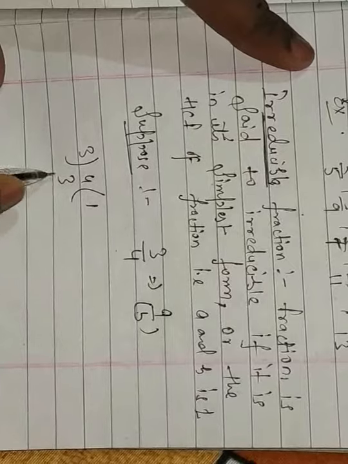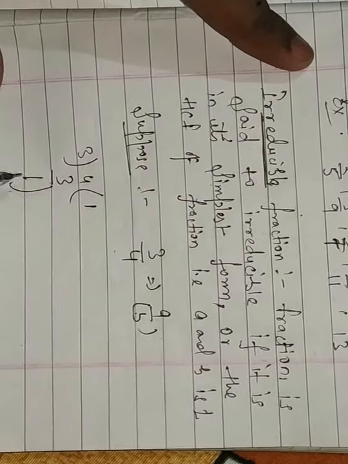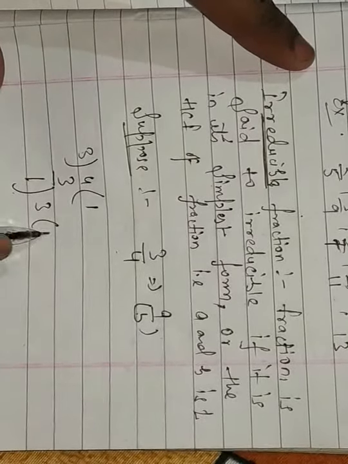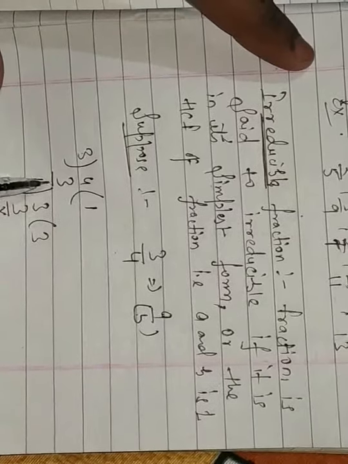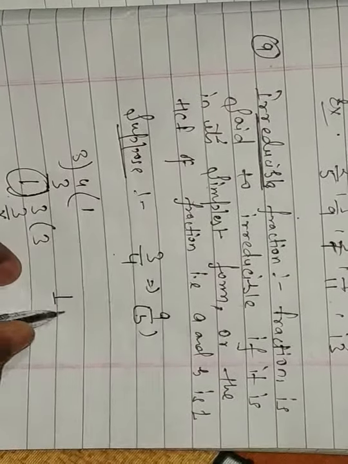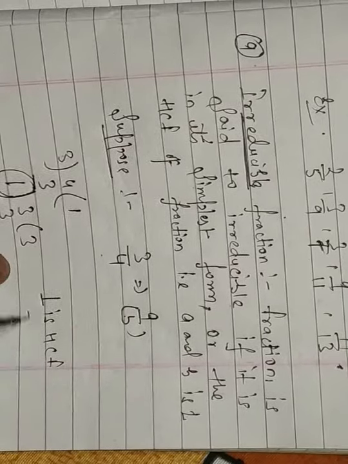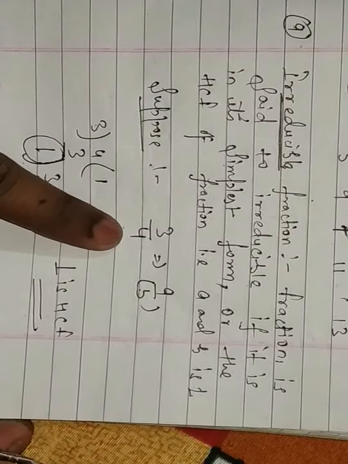3 1s are 3, we are left with 1. So now 3 will be divided by 1, 1 3s are 3. What is the HCF? 1. 1 is HCF. Hence we can say that the number 3/4 is in its simplest form. Let's take one more example.